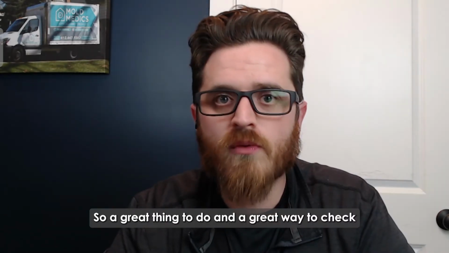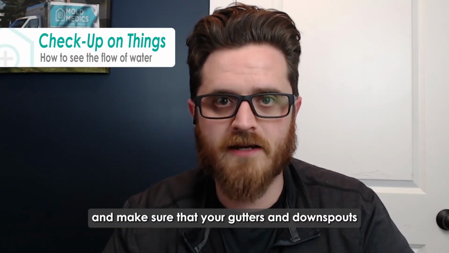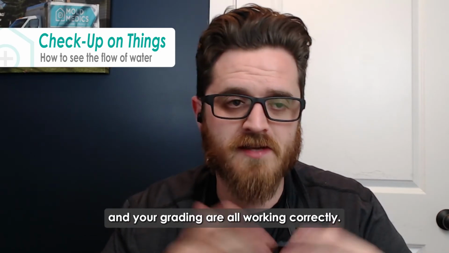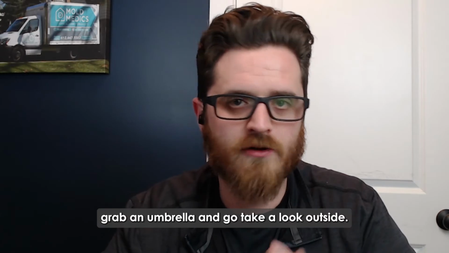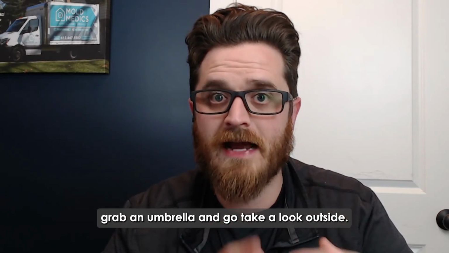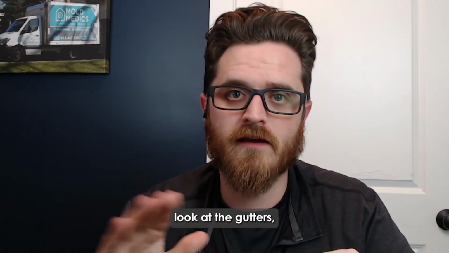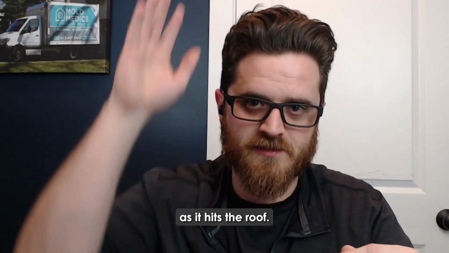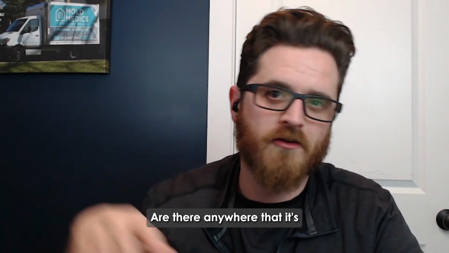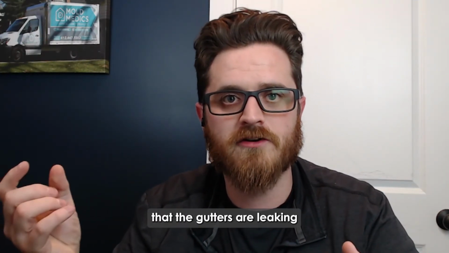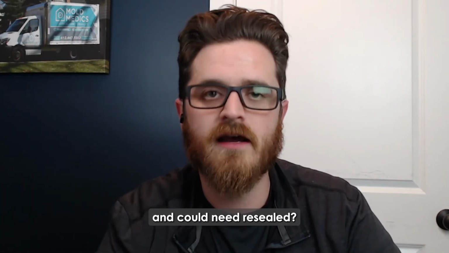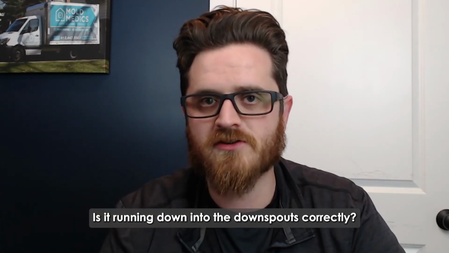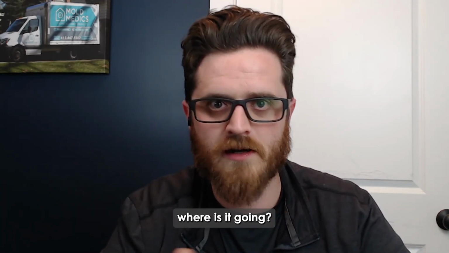So a great thing to do and a great way to check and make sure that your gutters and downspouts and your grading are all working correctly. Next time you've got a big storm, grab an umbrella and go take a look outside. Look at the roof line, look at the gutters, look at the downspouts, and just watch the flow of rain. As it hits the roof, is it going down into the gutters? Are there anywhere that it's overflowing, anywhere that the gutters are leaking and could need resealed? Is it running down into the downspouts correctly? Once it goes into the downspouts, where is it going?